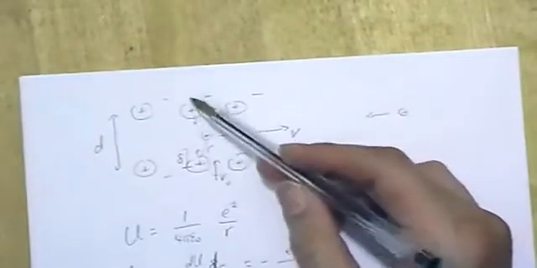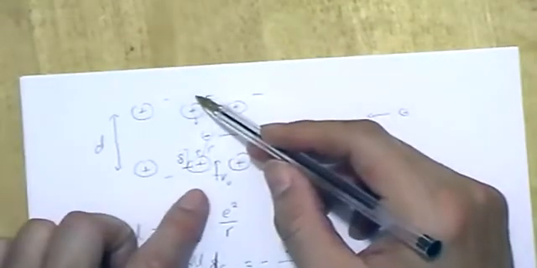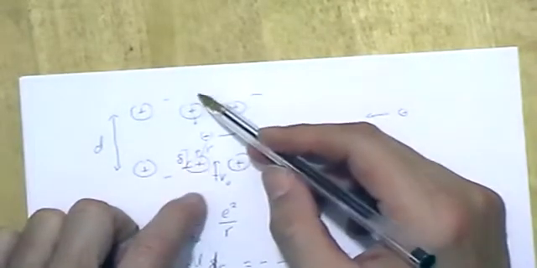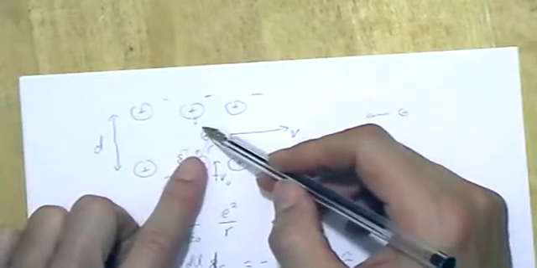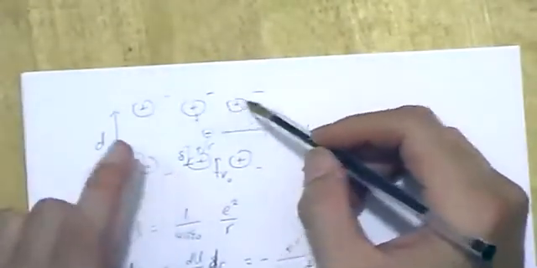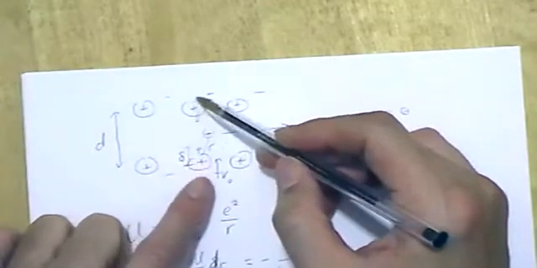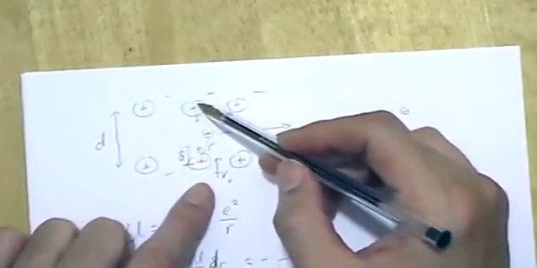Let's come back to this. If we look at these two ions, as the electron zooms past, both ions would get attracted, so they come together. As they come together, the surrounding electrons and ions become displaced, and those would create a force that would pull them back to the rest position.